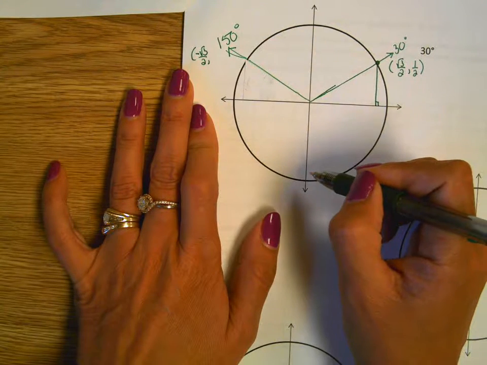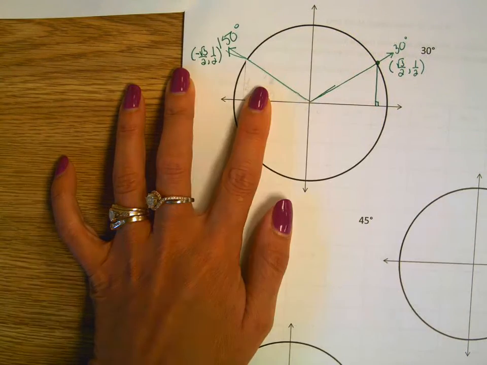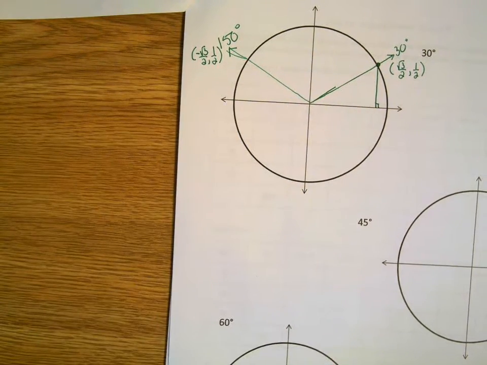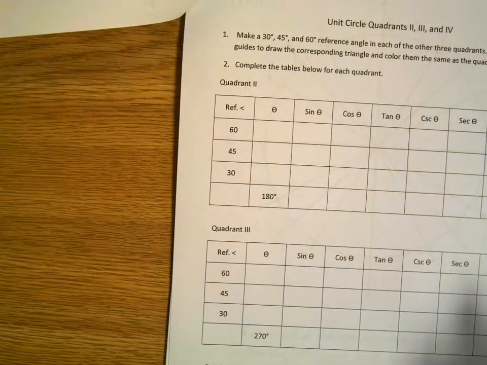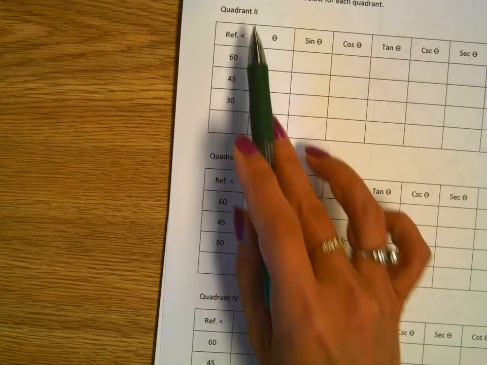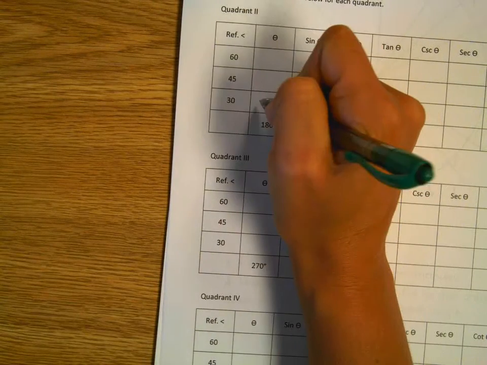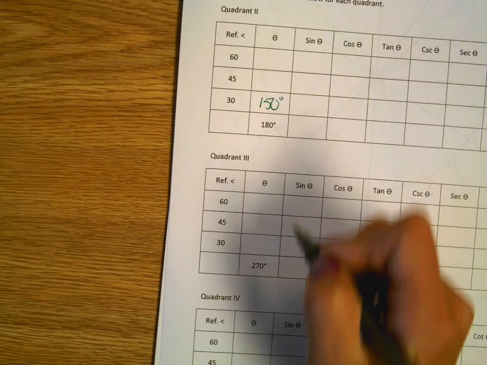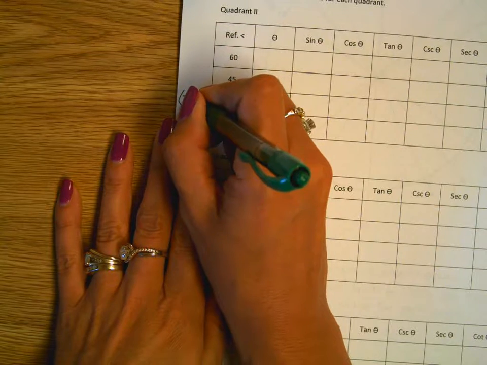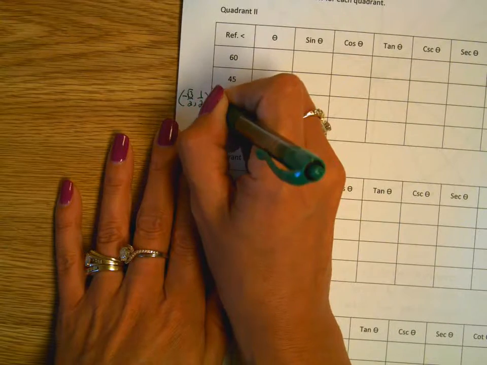And what's my vertical? Still positive 1/2. So now I can go to quadrant 2's table, which if you turn the page, here's quadrant 2. Reference angle was 30, but what's my angle measure we just found out? 150. Our ordered pair was negative square root of 3 over 2, positive 1/2.